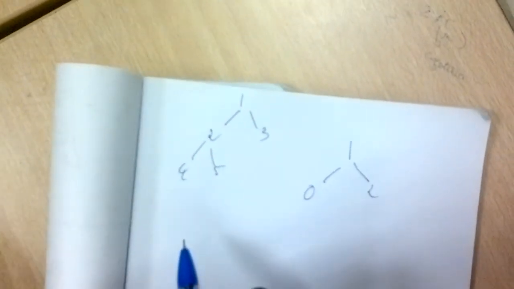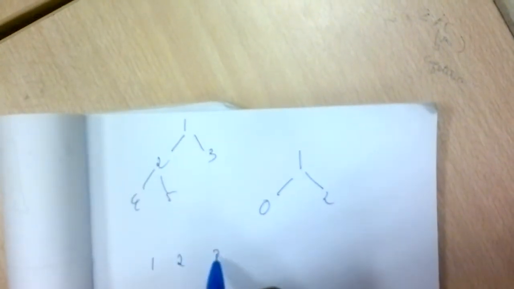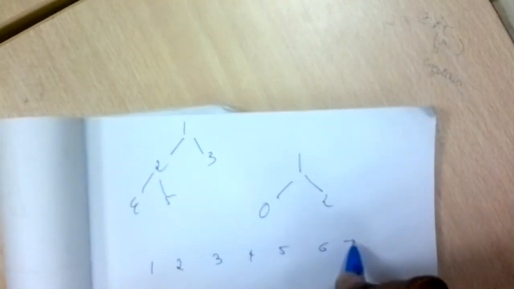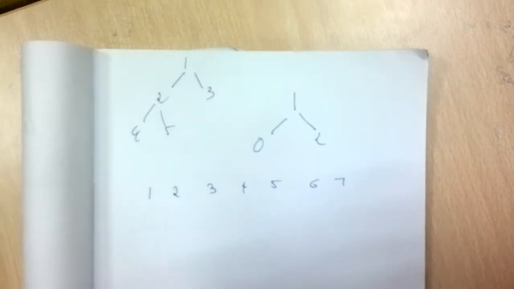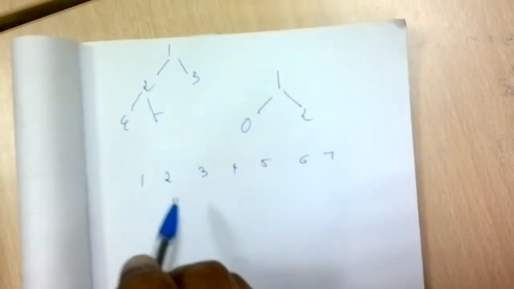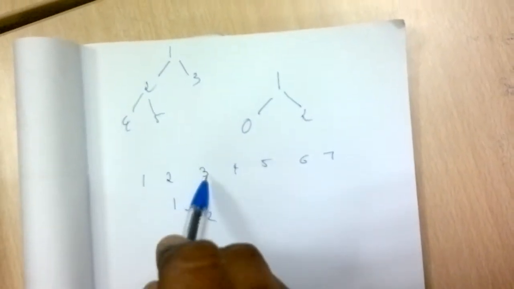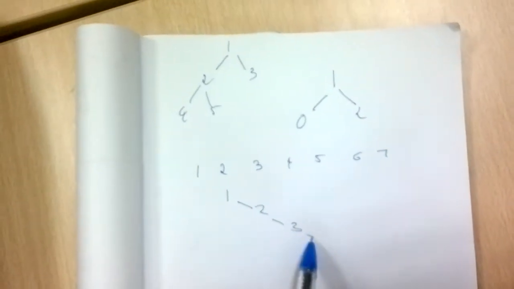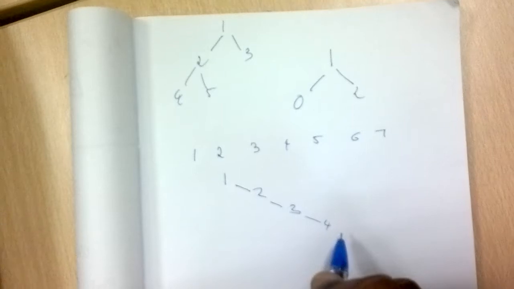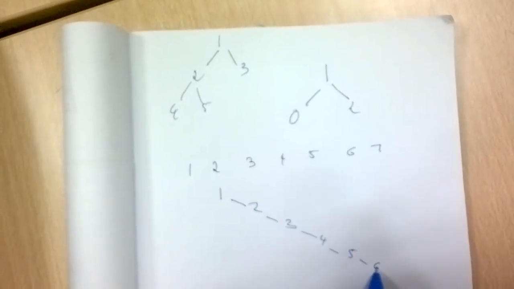Let's assume a list of numbers 1, 2, 3, 4, 5, 6, 7. Now, if you draw a normal binary search tree for this, what happens? You get this, and then 2 is greater than 1, so it goes to the right of 1. 3 is greater than 2, so it goes to the right of 2. 4 is greater than 3, so 4 goes to the right of 3. 5 is greater than 4, so it goes to the right of 4. And so on, you get 6 till 7.